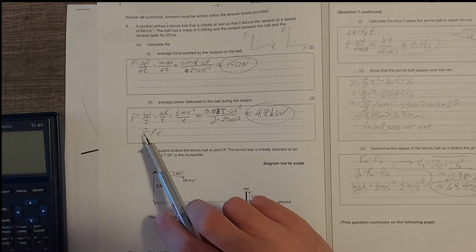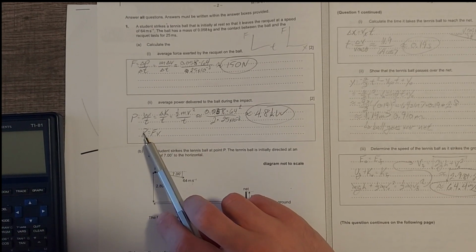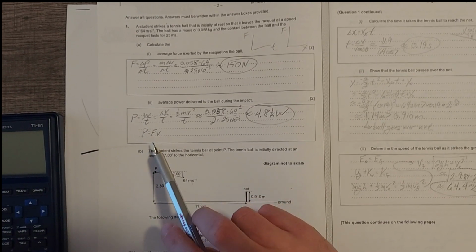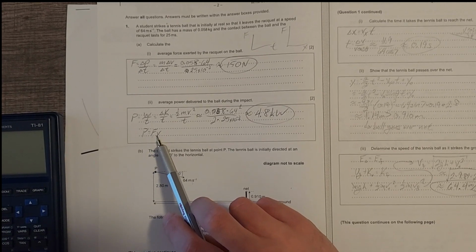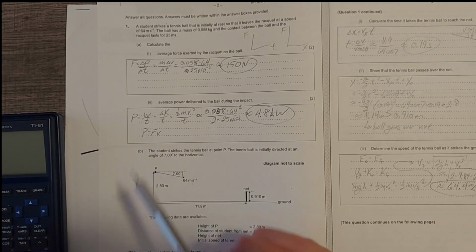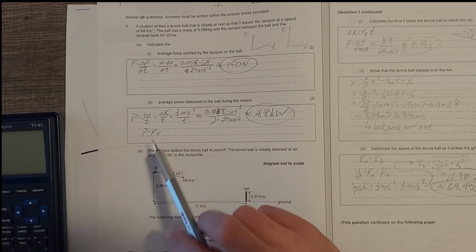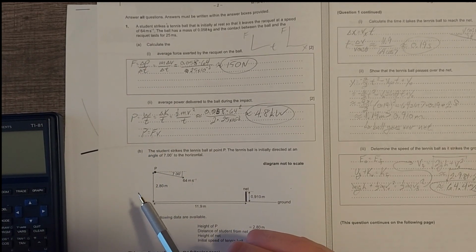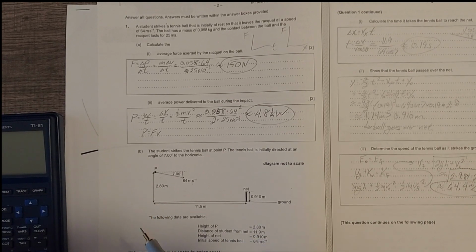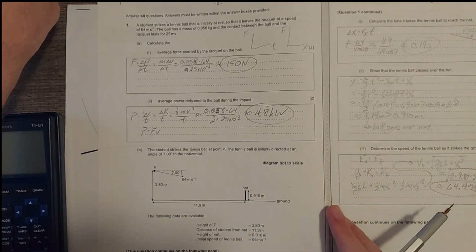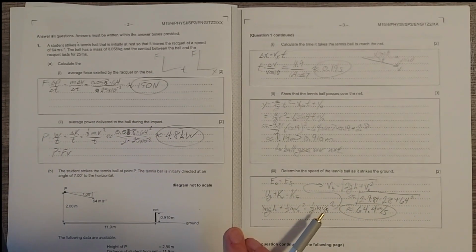Another way you could do this is power is equal to force times velocity. However, the force is variable and the velocity is variable in this problem. So you'd have to do average force and average velocity, which I don't like that method. It is in the scoring guide, though, if you want to look at the scoring guide to learn more about that. If you have questions, you can ask me later.